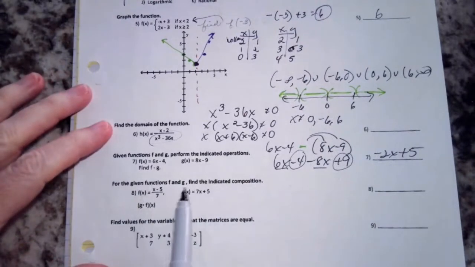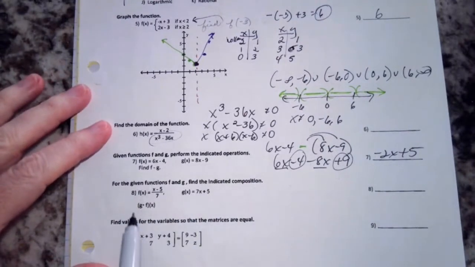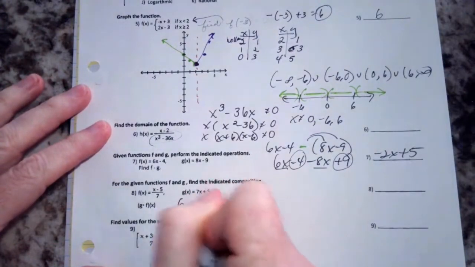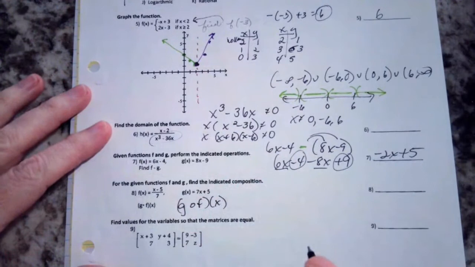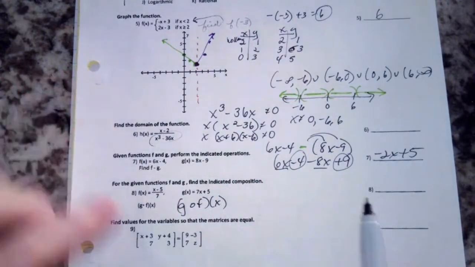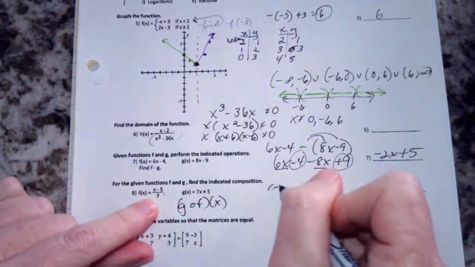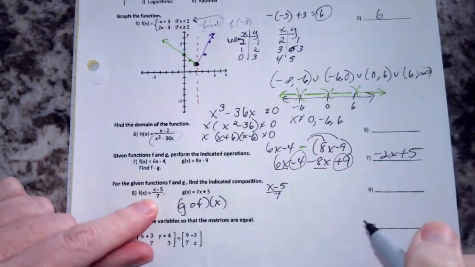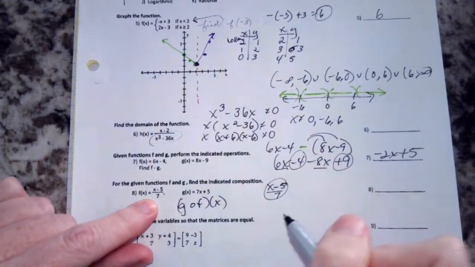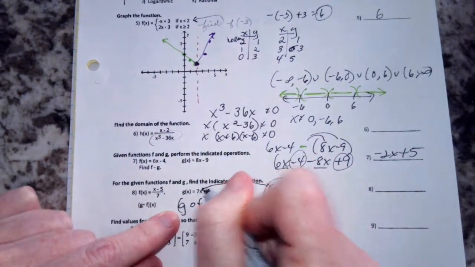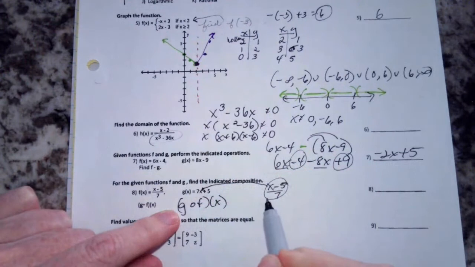Okay, for the given functions f and g, find the indicated composition. This is very difficult to read, but what it says is g of f, g composed of f of x. It's a "g of f" problem. So remember, you start with f of x. So we're going to start with x minus 5 over 7. And we're going to take this and put it into the g function. So in place of the x, I'm going to put this fraction.